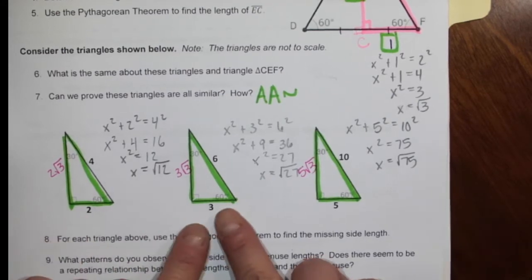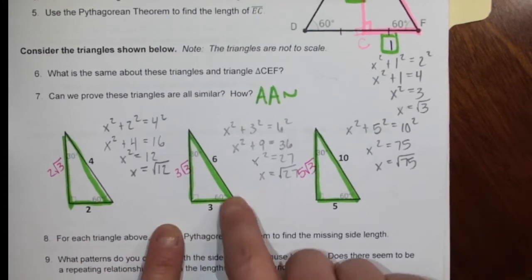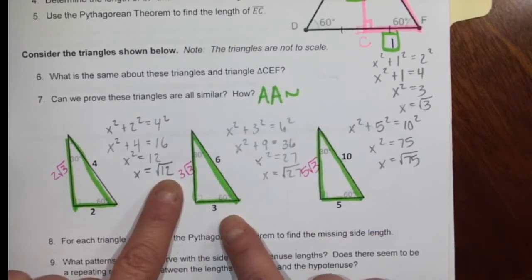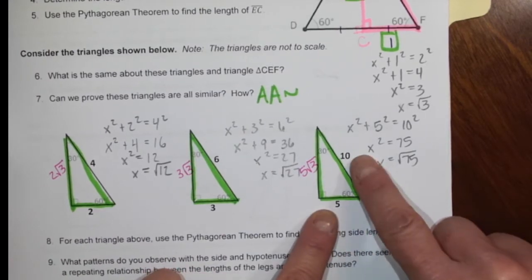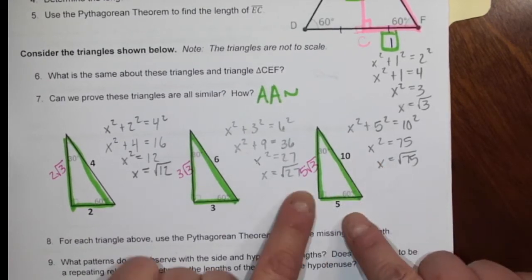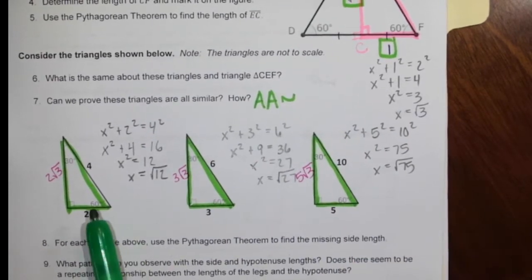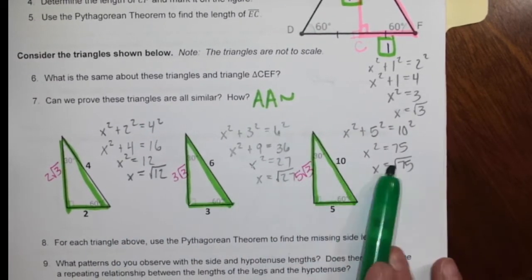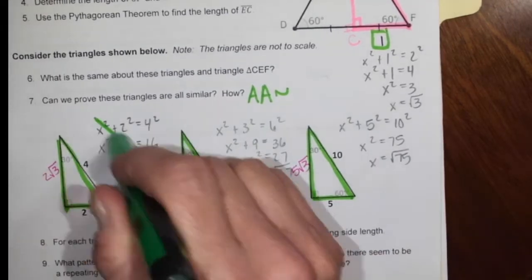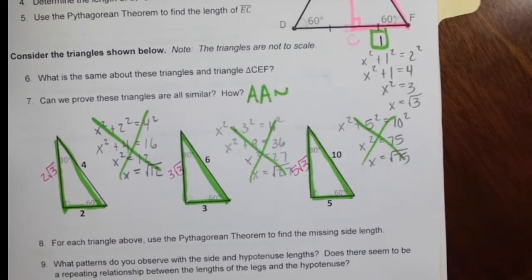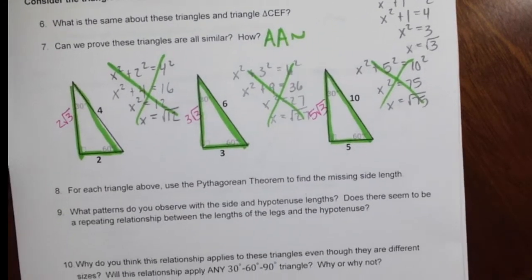Okay, so notice, if you look at this short leg, we call this the short leg because it's opposite 30. I can multiply by 2 to get 6, or multiply by root 3 to get this length. 5, we multiply by 2 to get 10, multiply by root 3 to get that side length. That's the pattern. So what's kind of cool is you don't have to do any of this work anymore. Mathematicians are lazy and we love shortcuts. And if there's a pattern, we will use it.